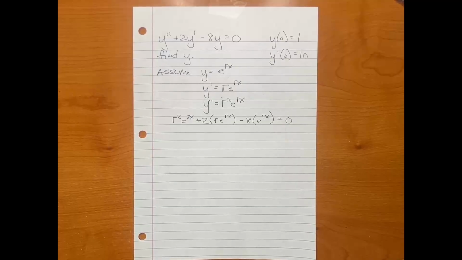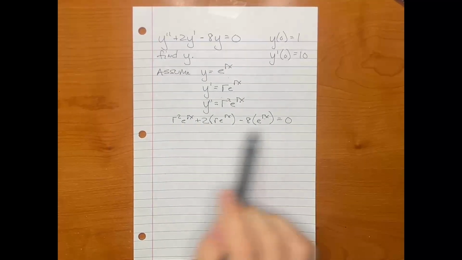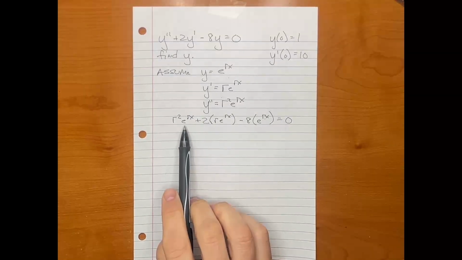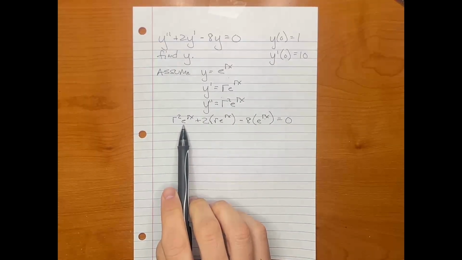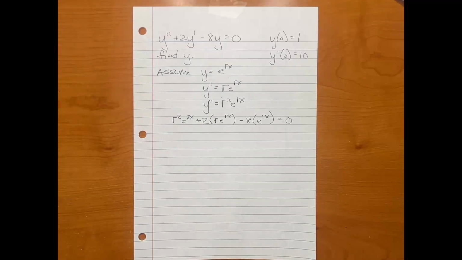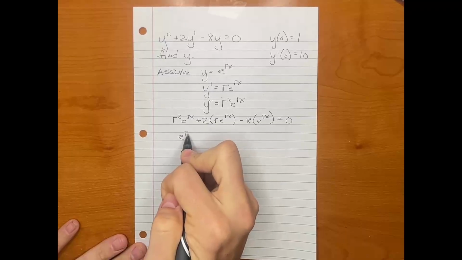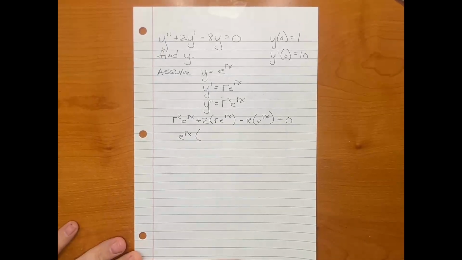Okay, cool. So what we can see is in this expression on the left-hand side, we can factor out an e to the rx. So let's do that.